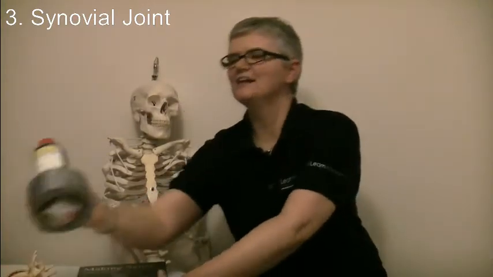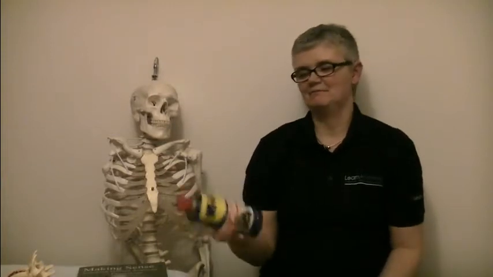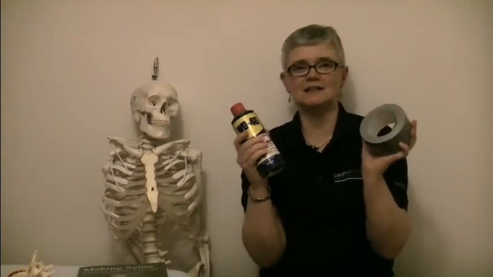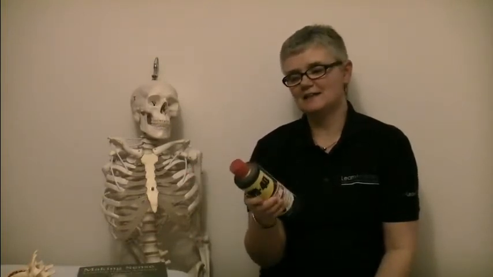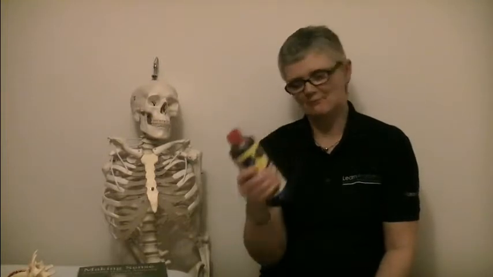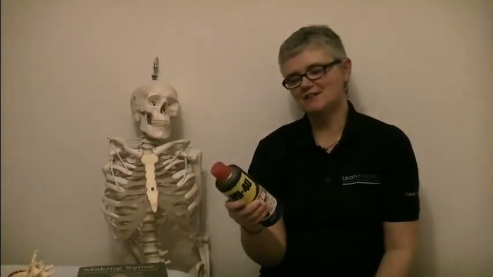Now, the third type of joint in the structural classification is the synovial joint, and those tend to be quite freely moving within reason because of the shapes. So I like to think of my synovial joints as WD-40 and duct tape. WD-40 is fantastic at making things glide and slide, stops squeaks, it says, loosens rusted parts and frees sticky mechanisms. Well, that's what your synovial fluid does for you.